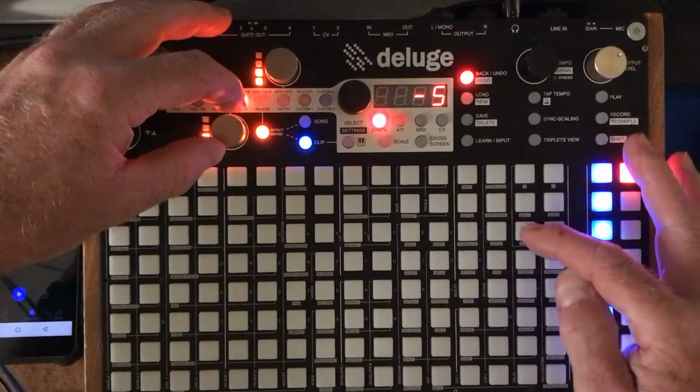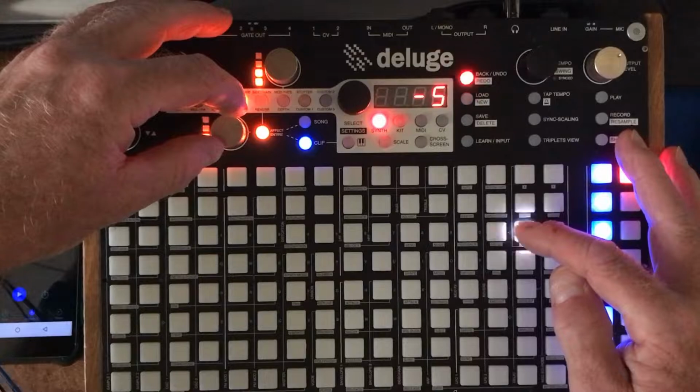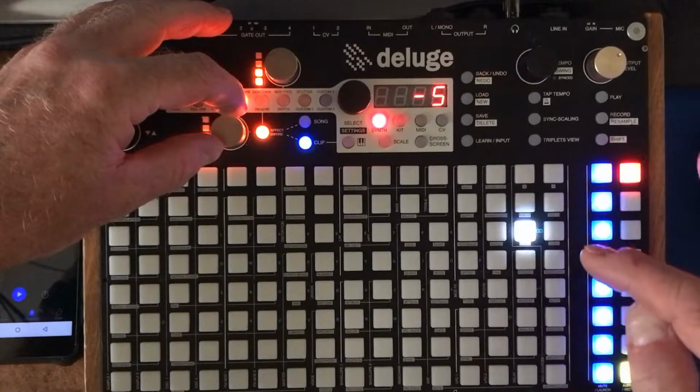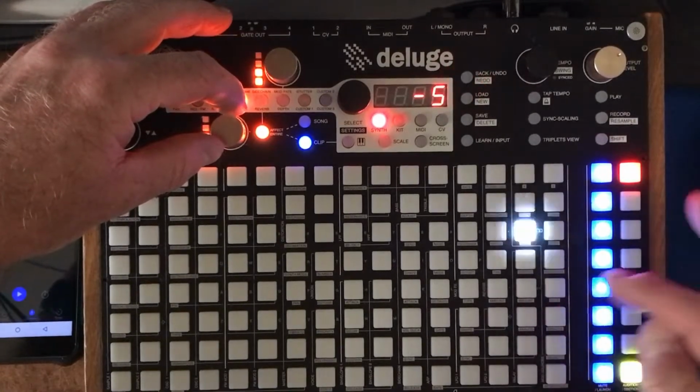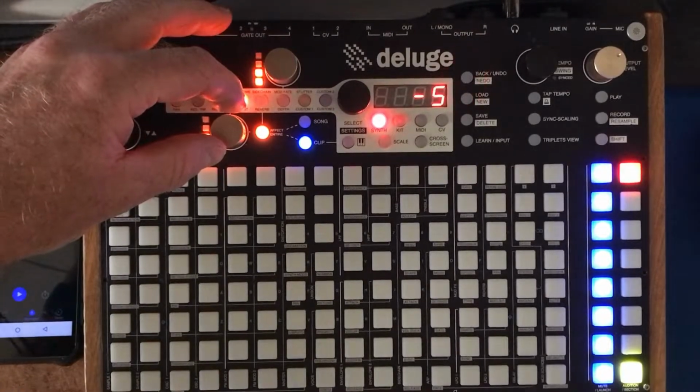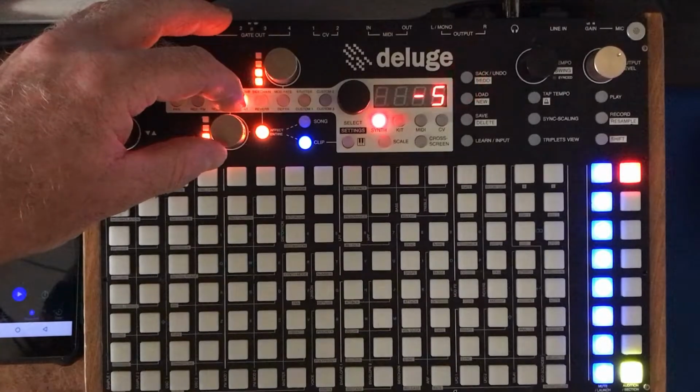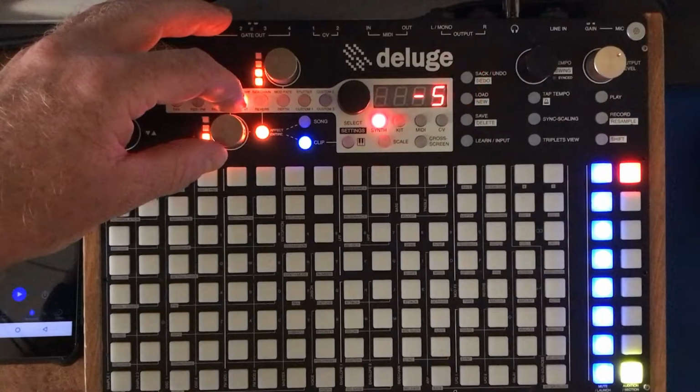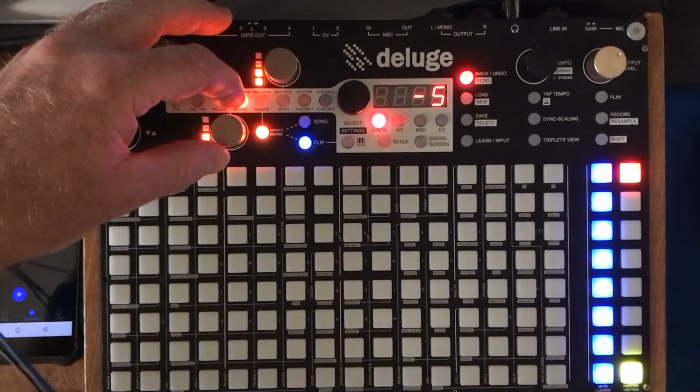So -5 is how much the LFO is going to modulate the amount of delay. So you've got quite a reasonable amount of sustain there now.